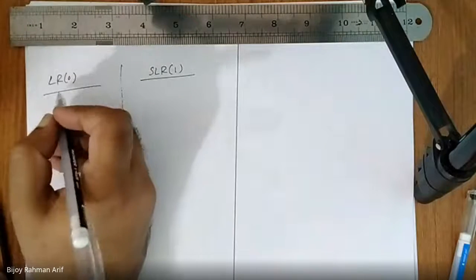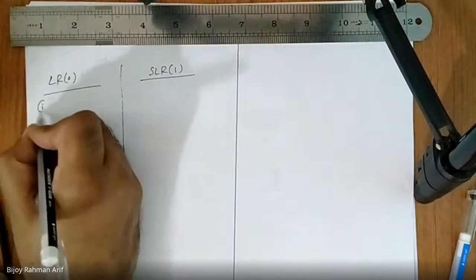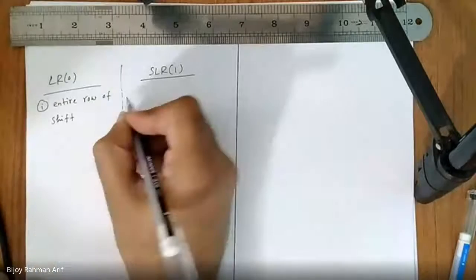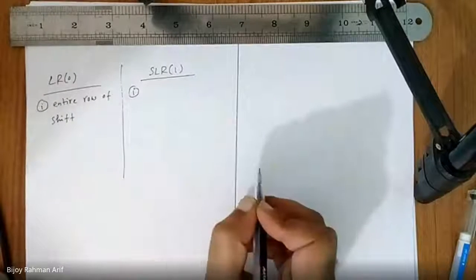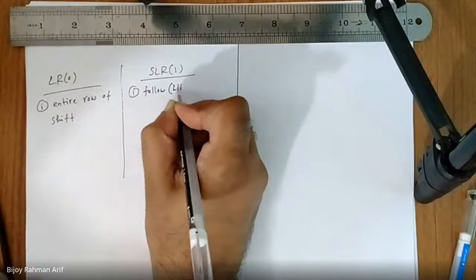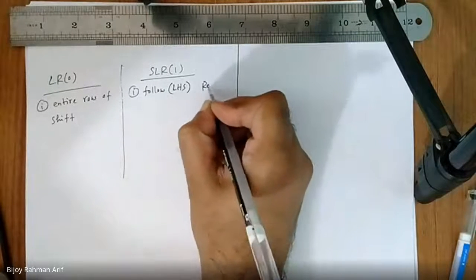What do I need to put for the reduce move in LR0? The entire row of shift. And what do I need to put in SLR1? Follow of LHS. Follow of LHS for the reduce move.